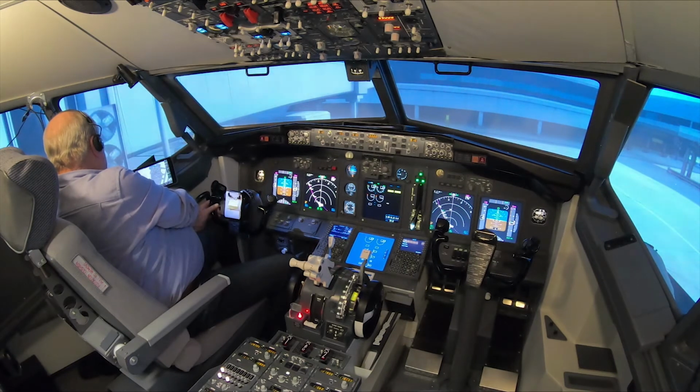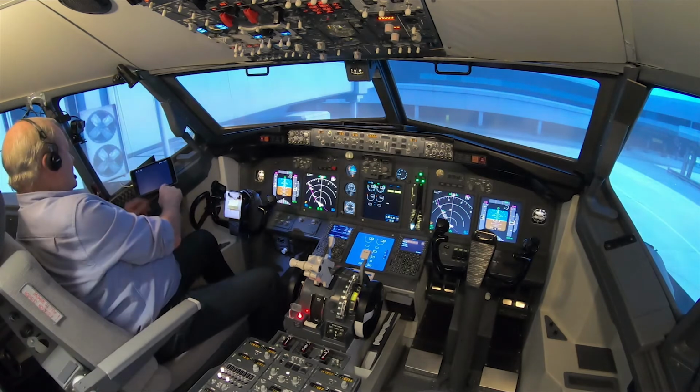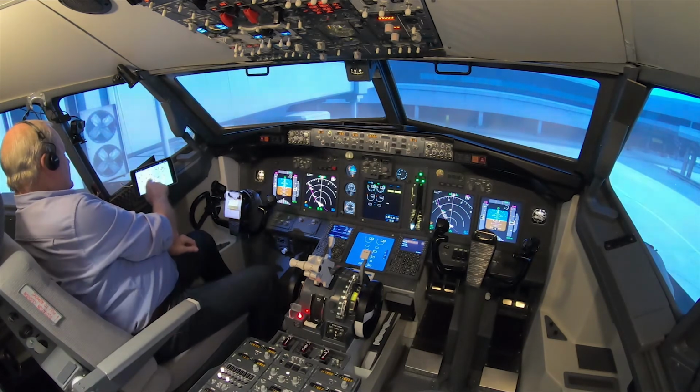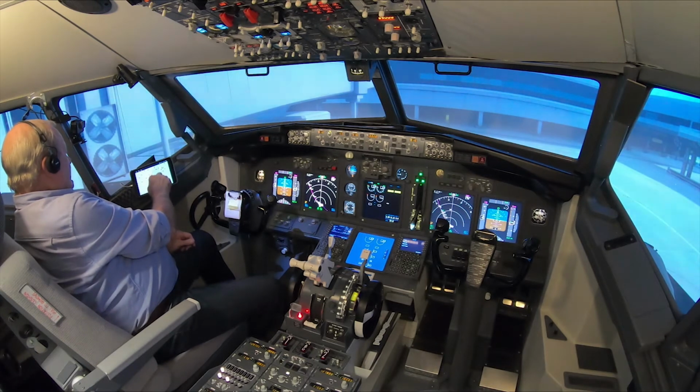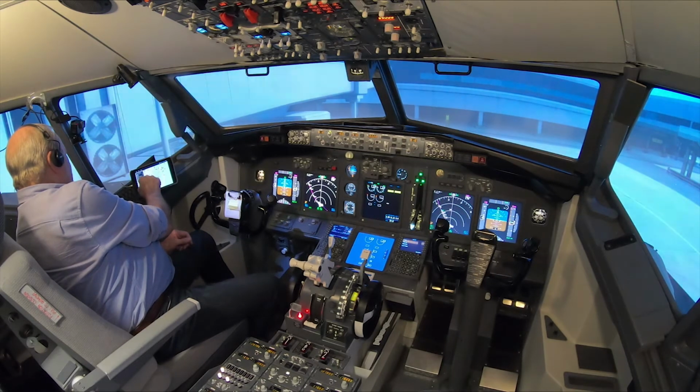Not sure. Let's have a look at Perth Airport. We have on the side panel here our pad, which has all this information in it, the flight plan and the various navigation charts and so on. So we can bring up the airport chart for Yankee Papa Hotel.